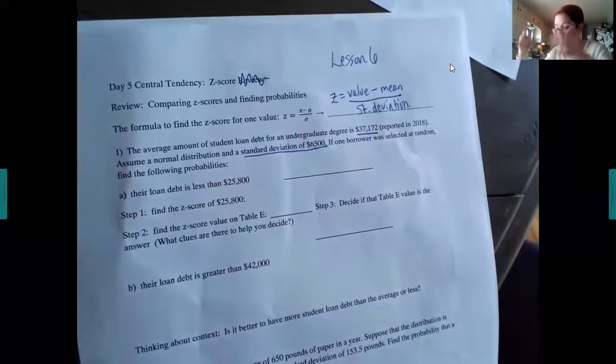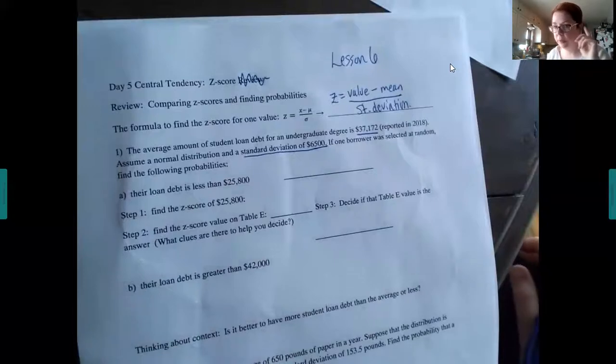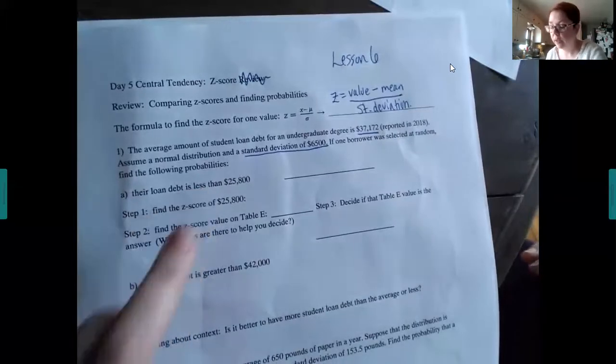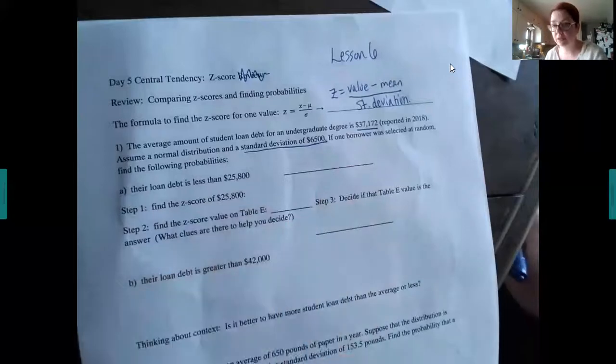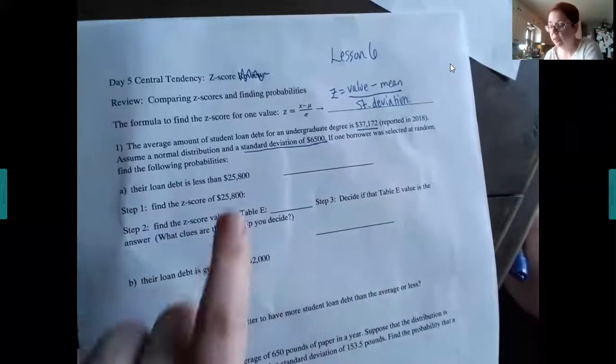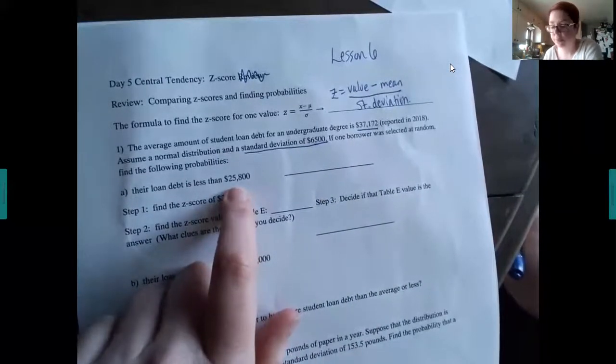Okay, so we have this information for, you know, I guess our country, and we're getting the probability if we just pick one person at random who has student loan debt, that we find, you know, whatever the case may be. And for part A, the case is based on this information that their student loan debt will be less than 25,800.